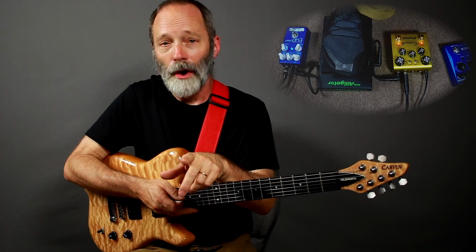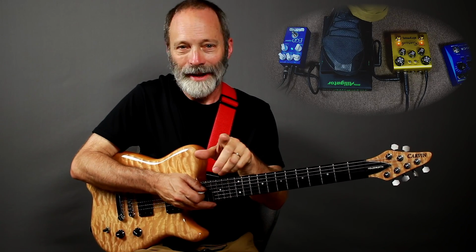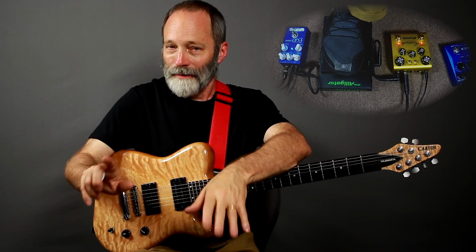If you have more than one overdrive, here's another idea. You might want to put one before the volume pedal and one after, so the volume pedal's in between the two. And that way, you have the best of both worlds. You can go either direction, whatever you're feeling like or whatever the song requires.